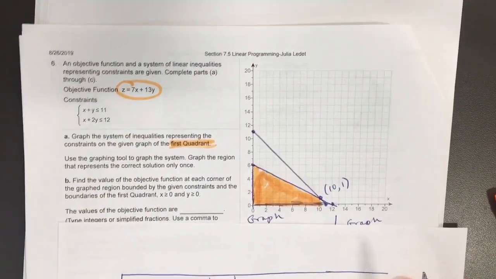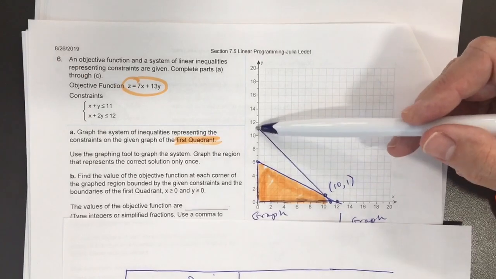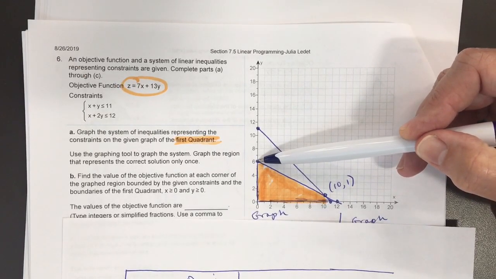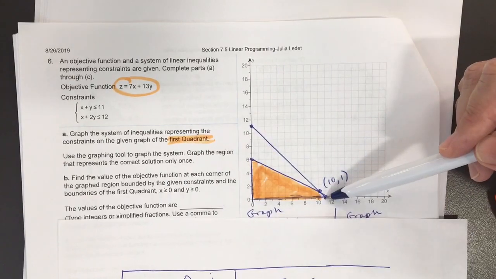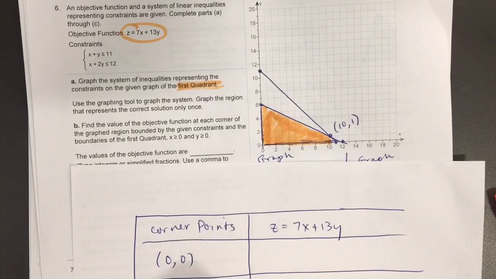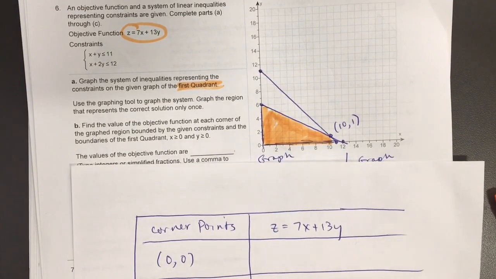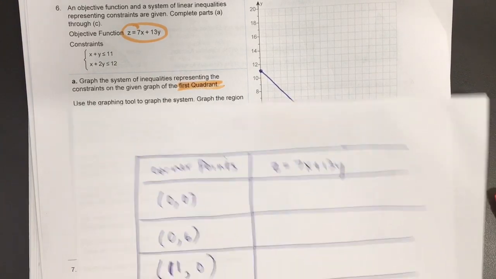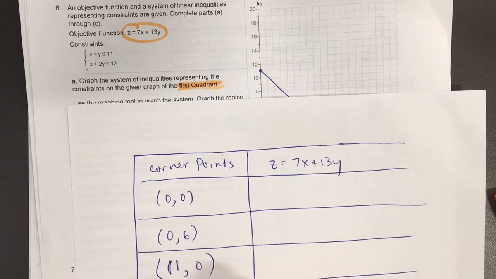As far as your intercepts go, it's going to be the smaller of the two y-intercepts, and it's going to be the smaller of the two x-intercepts. So I have 0, 6. For the x-intercept, that was 11, 0. And the intersection point was 10, 1.